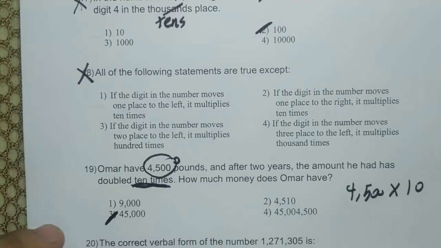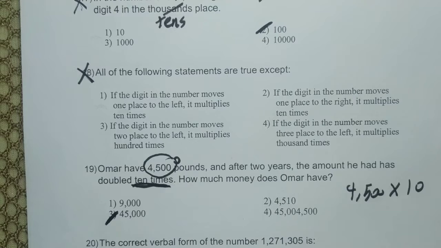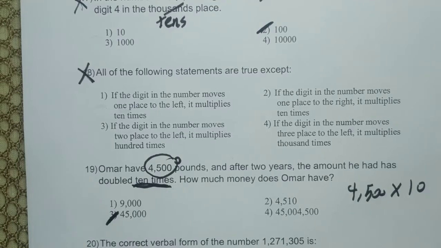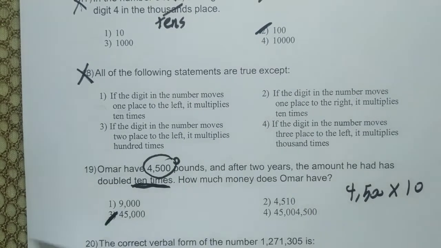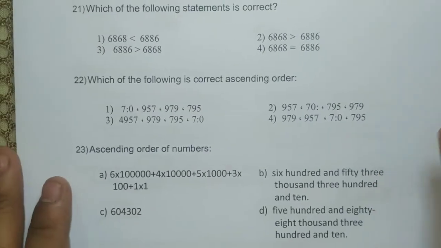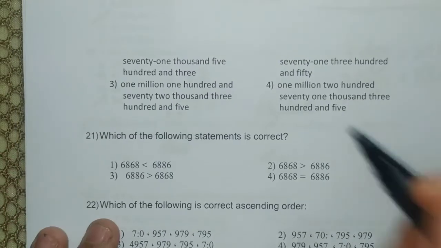The next one, what is the correct verbal form for the number 1,271,305? The answer will be number 4.